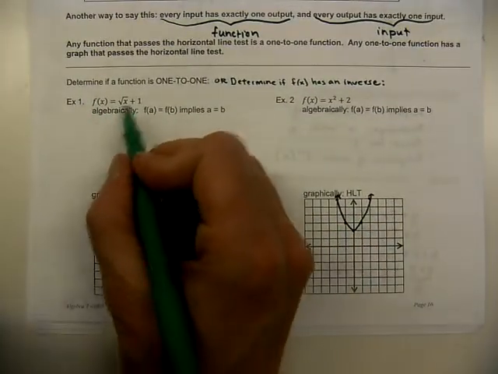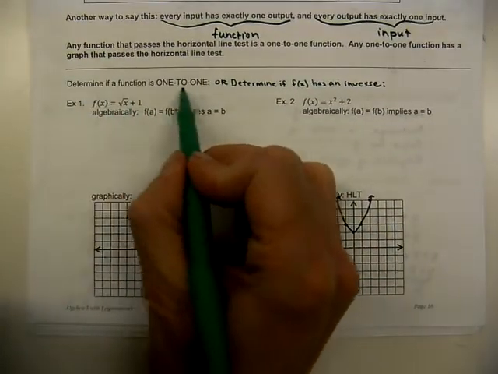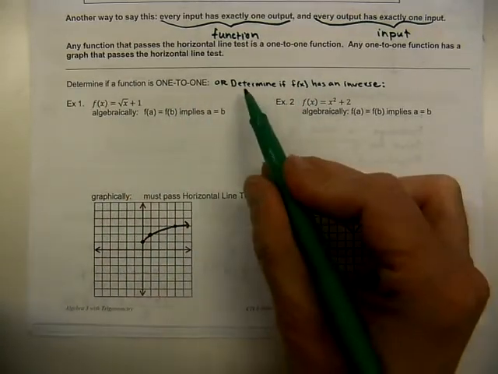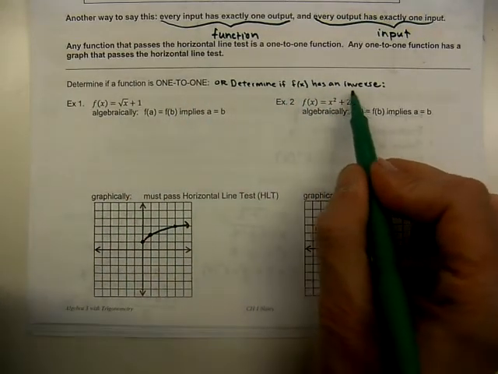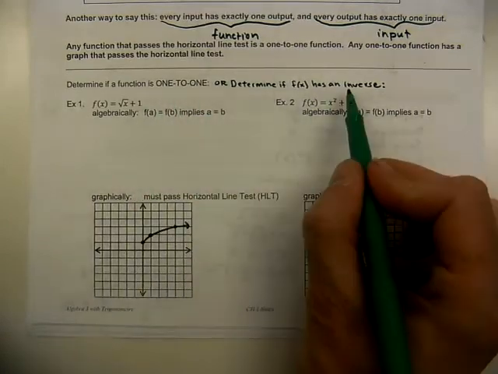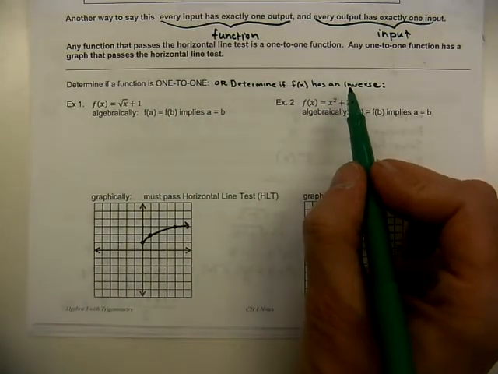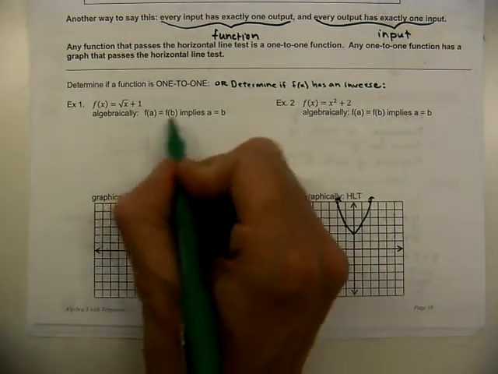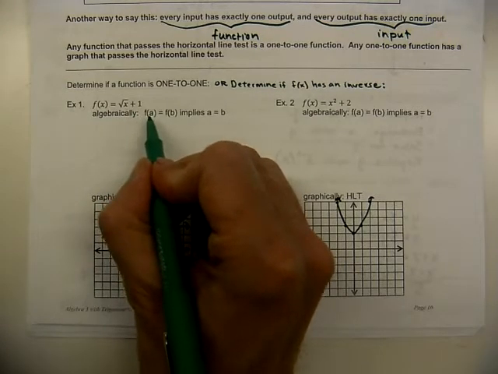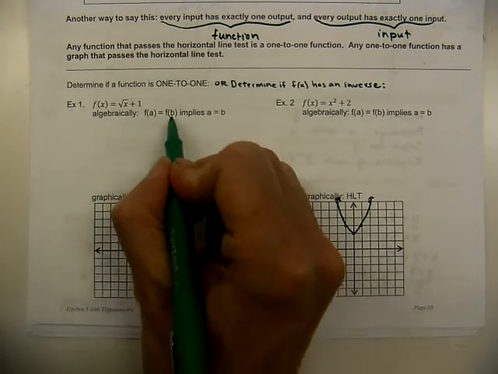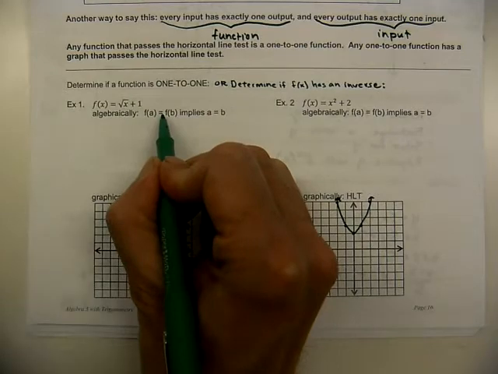In examples 1 and 2, we're going to determine if the function is one-to-one, which is really the same thing as determining if the function has an inverse. So we can ask the question either way. It's the same process. This is telling us what to do. Take the function that you see and plug in a. Take the function you see and plug in b. Set them equal to each other.